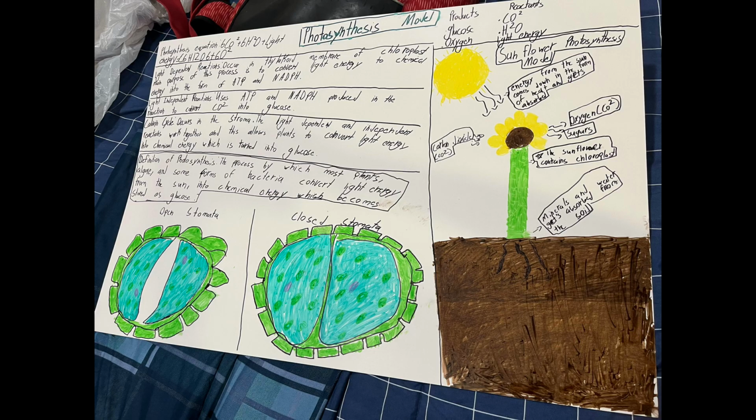The definition of photosynthesis, which I wrote, was the process by which most plants, algae, and some forms of bacteria convert light energy from the sun into chemical energy, which becomes stored as glucose.